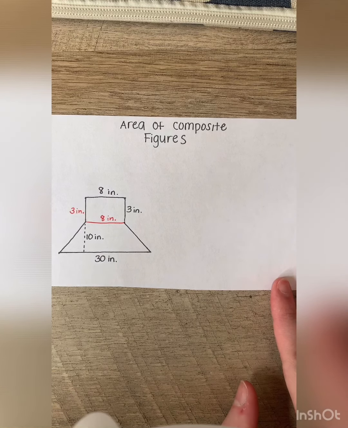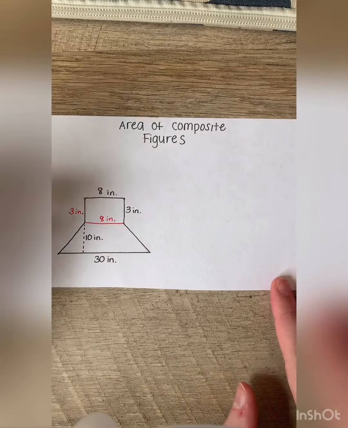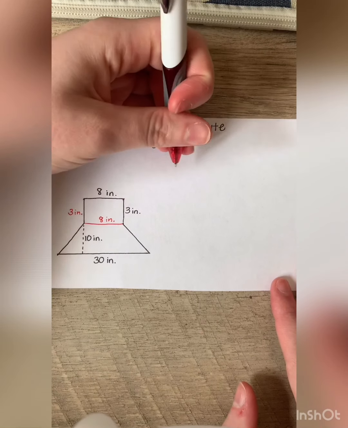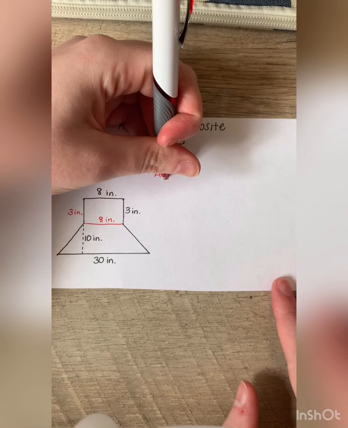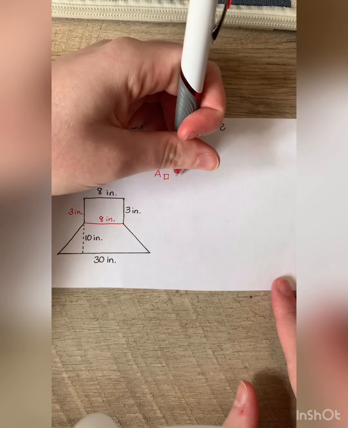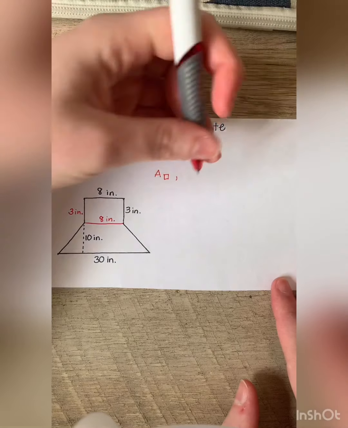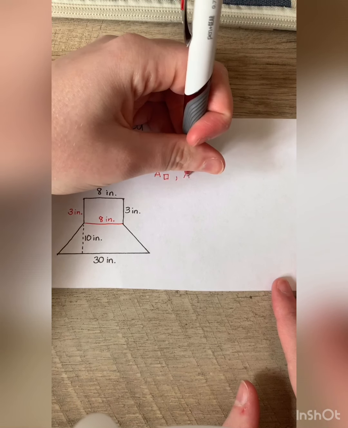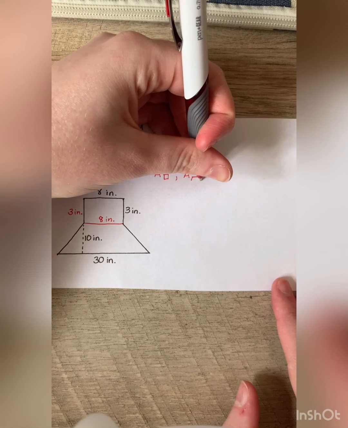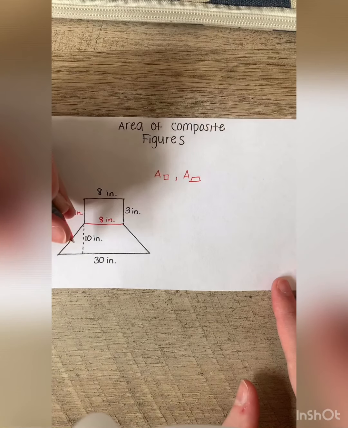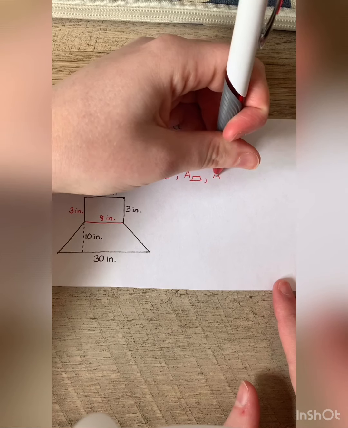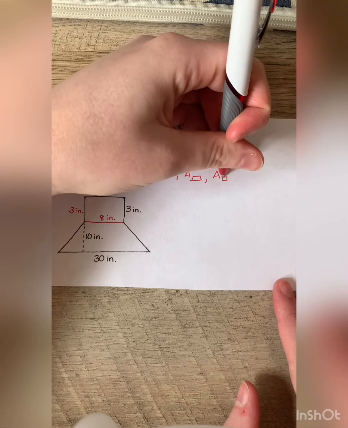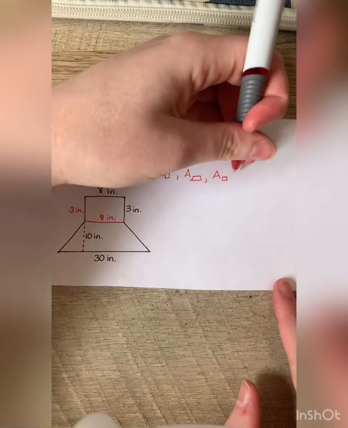So now that I'm done filling in the missing measurements, I'm going to plan the work. So first, I'm going to find the area of the rectangle. Then I want to find the area of my trapezoid. And then I want to add those two together because the two shapes are together.